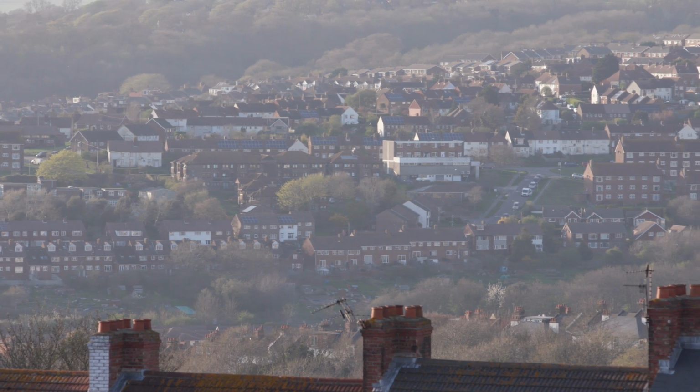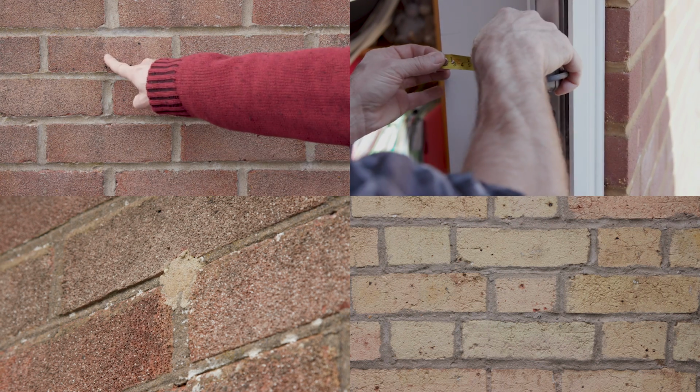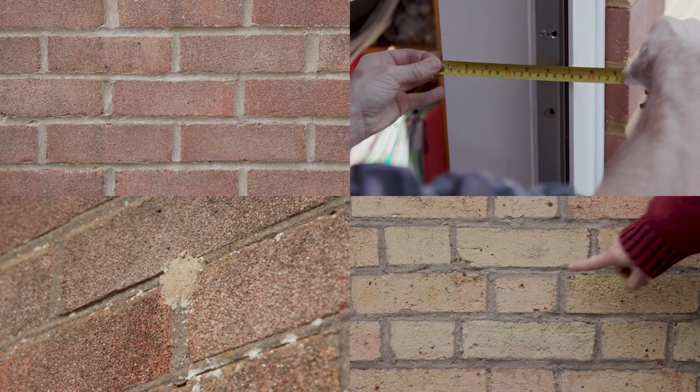The age of your building gives an indication, but this isn't necessarily a hard and fast rule. So we're going to look at some of the telltale signs that will help you work out whether you have cavity walls or solid walls.